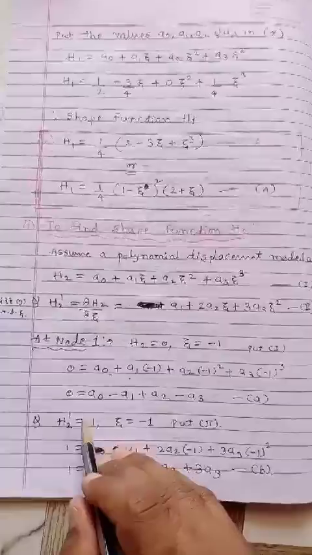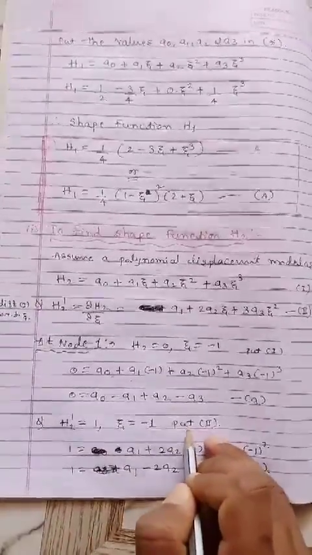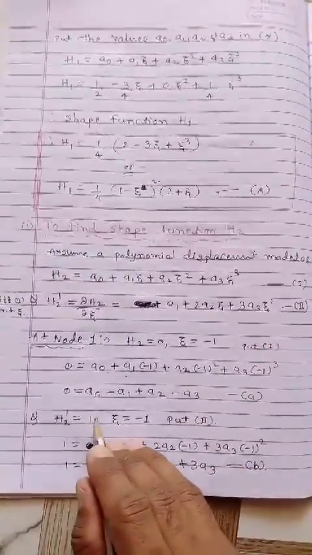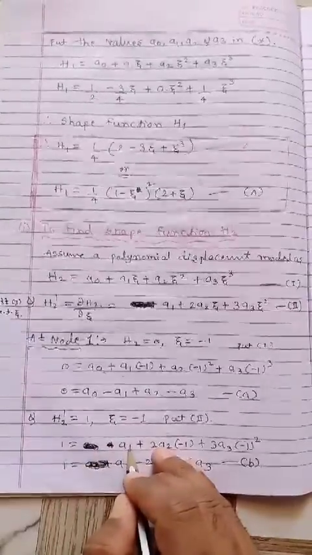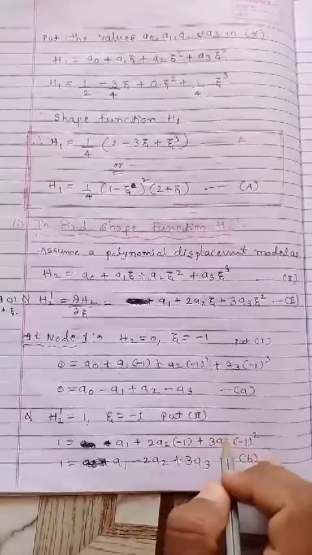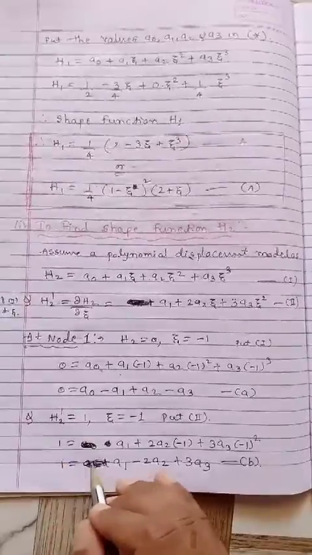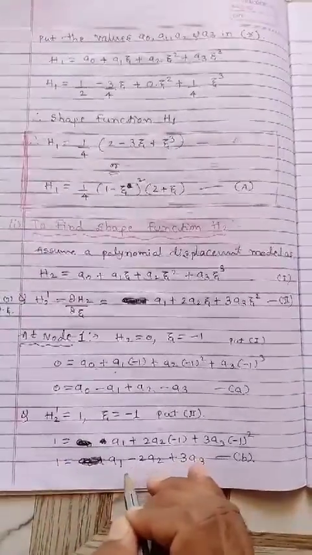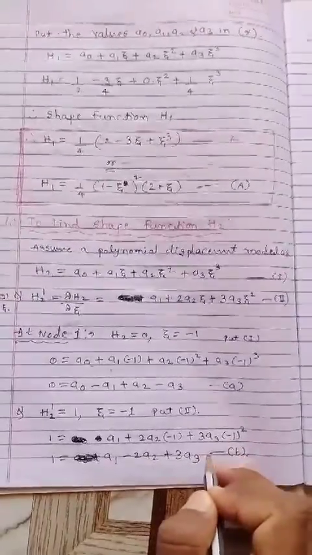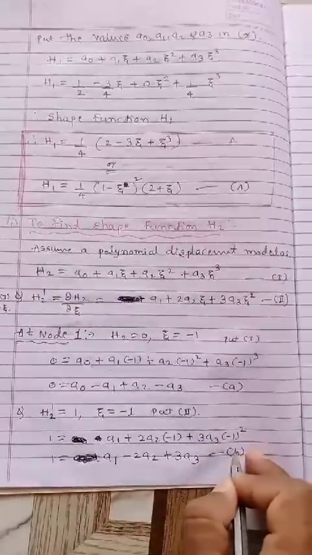Similarly, put the value of H2 dash equal to 1, zeta equal to minus 1 in equation 2. So H2 dash value is 1, so I have written 1. Again A1 plus 2A2 zeta plus 3A3, zeta value is minus 1 square, and I got 1 equal to A1 minus 2A2 plus 3A3, so we'll get square, that is plus into plus, it becomes plus 3A3. Call this equation B.